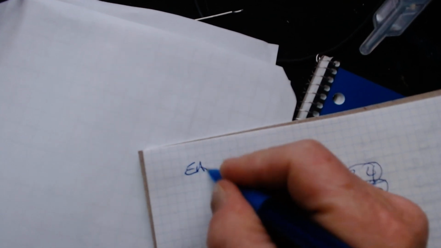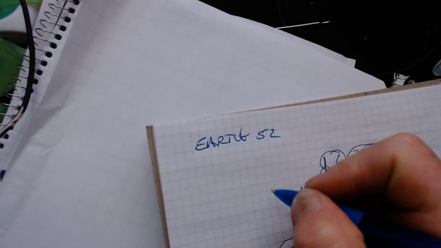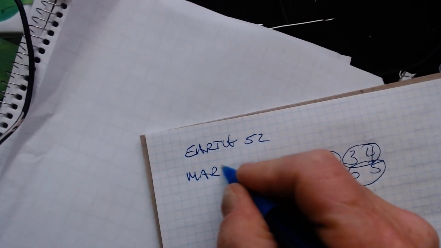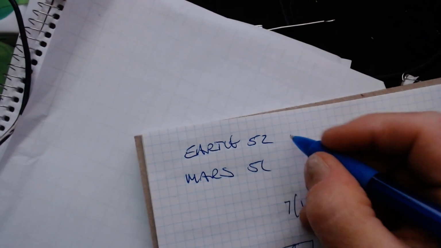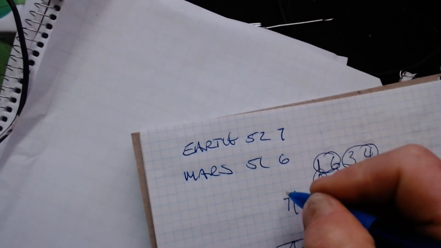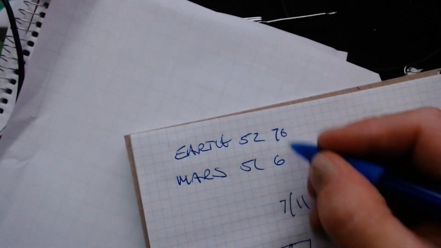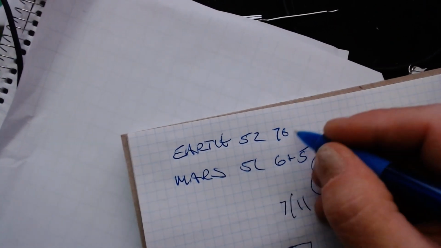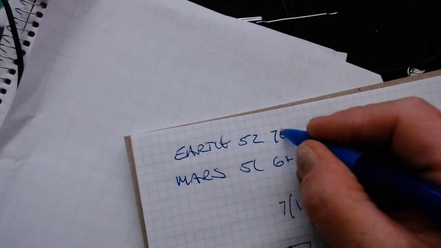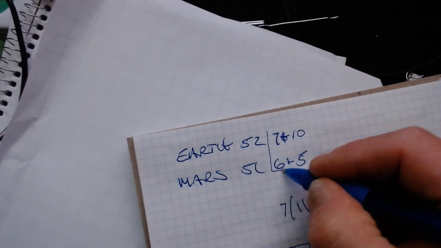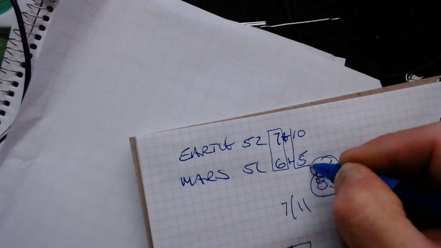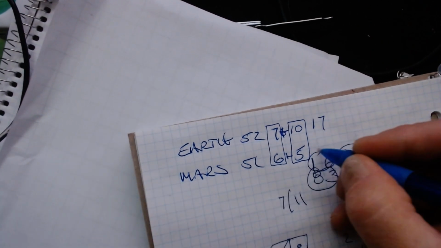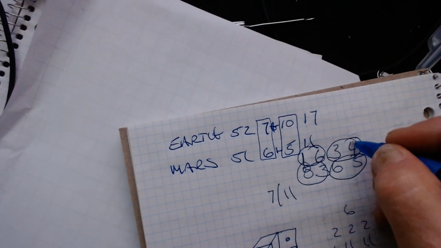At the same time, here's what else happens. The numeric value of Earth is 52. The numeric value of Mars is 51. 5 plus 2 is 7. 5 plus 1 is 6. In the star system, we also use multiplication, which is 5 times 1 is 5, and 5 times 2 equals 10. But we're going to use 7 and 6 in one equation, and here you get 17 and 11 equaling 28, right?